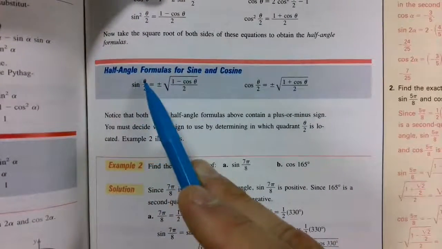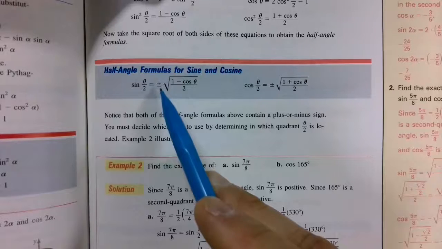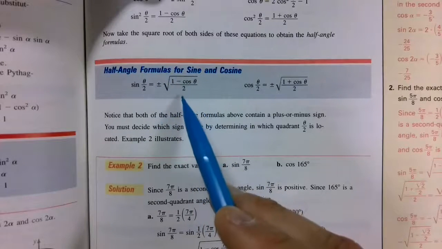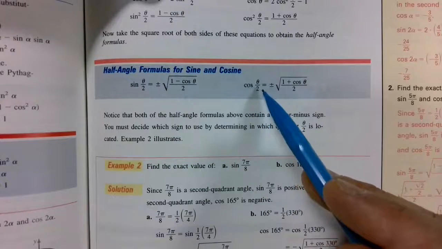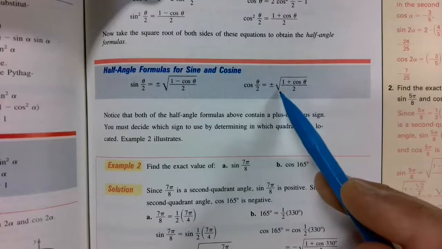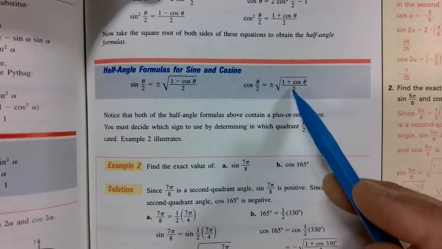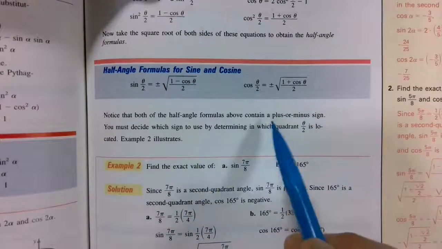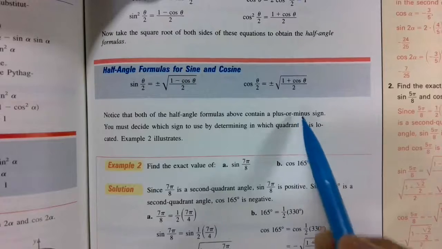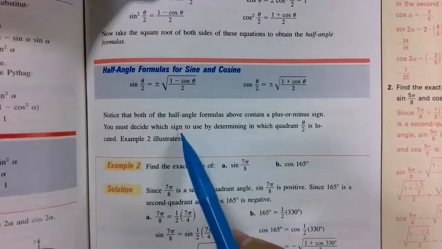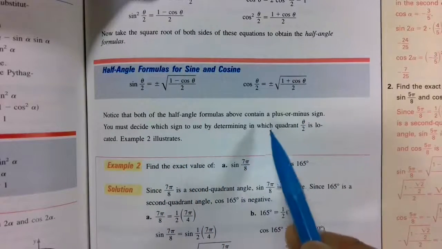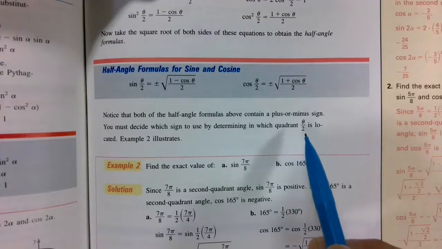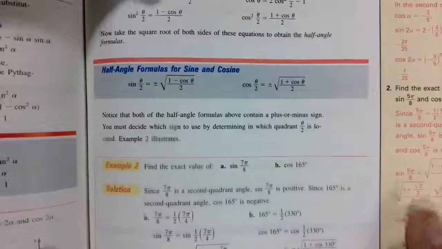So the sine of half of an angle is plus or minus the square root of 1 minus cosine theta over 2. And then the cosine of half of an angle is equal to plus or minus the square root of 1 plus the cosine theta over 2. Notice that they both have the plus or minus. You have to decide which one to use by seeing which quadrant the angle is in. Let's look at an example.